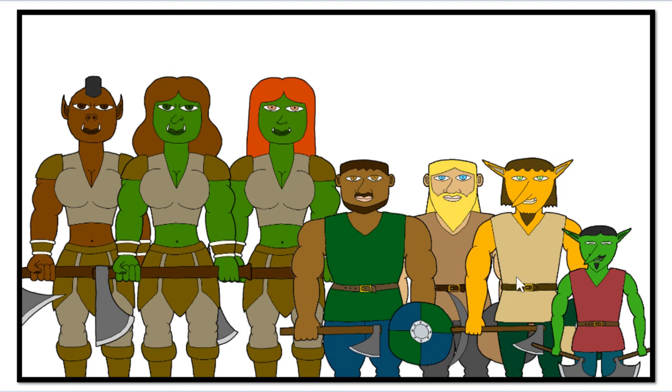Tell me what you think. Which orc nose do you like better? Do these actually look like dwarves? Do they look like goblins, hobgoblins, orcs? And any specific fantasy race you want to see me draw next, you can drop it down in the comment section. If not, I'm probably going to draw elves next.